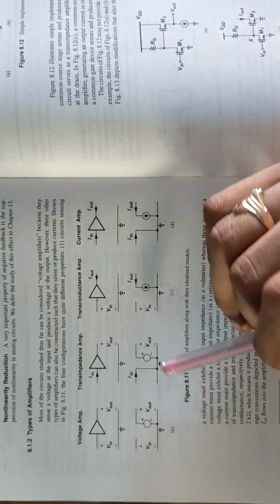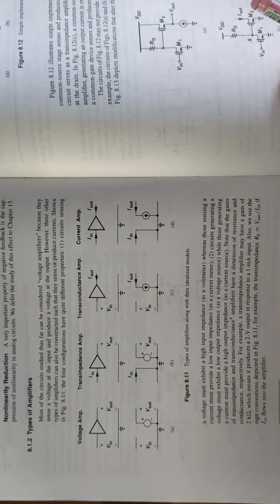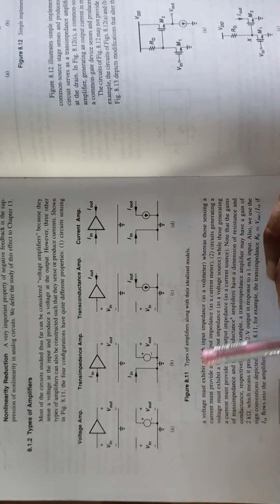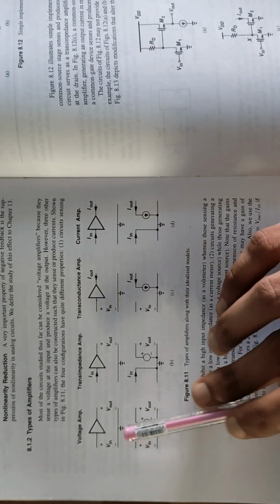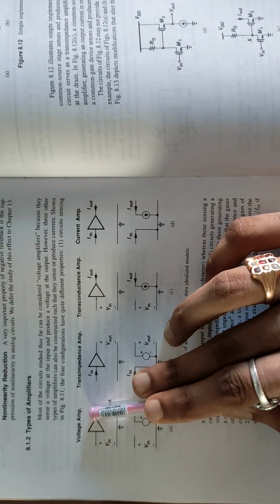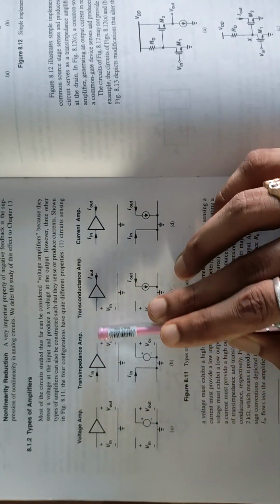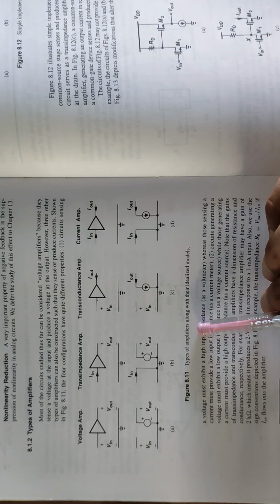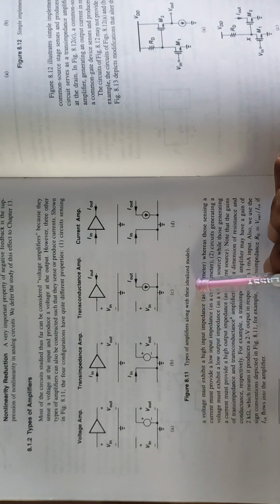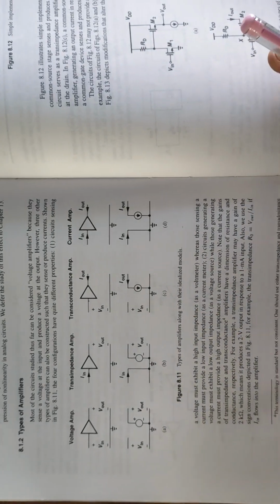1. Circuit sensing. Here you can see the figures: voltage amplification, transimpedance amplification, transconductance amplification, current amplification. Types of amplifiers along with their idealized models.